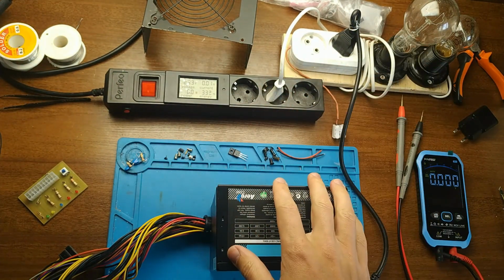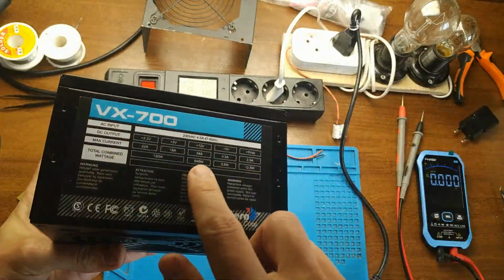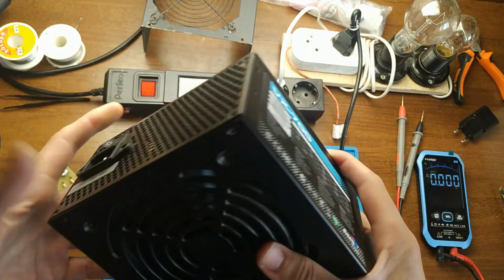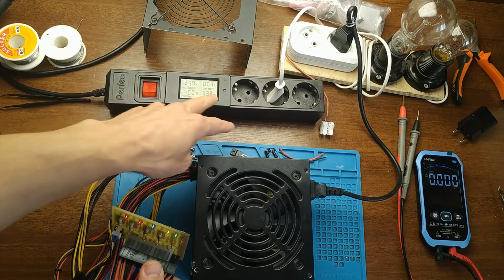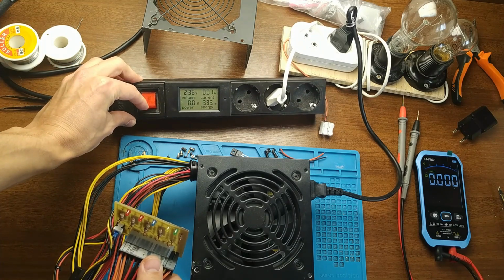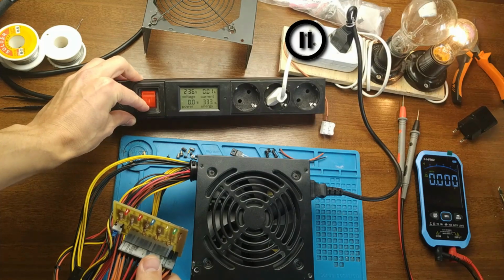Today we are repairing a computer power supply, a 700 watts unit. The unit does not turn on. We are checking the defect. I supply power to the unit. The capacitors inside the power supply are charging. The lamp blinked.